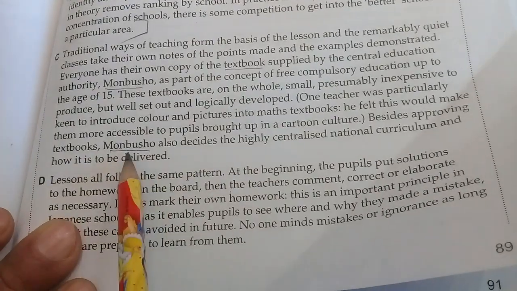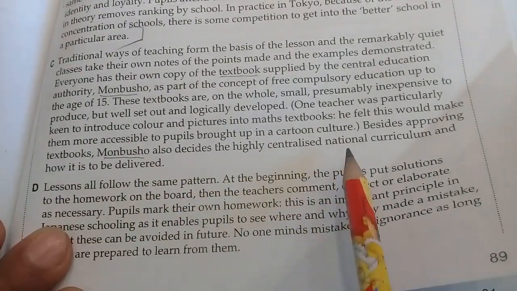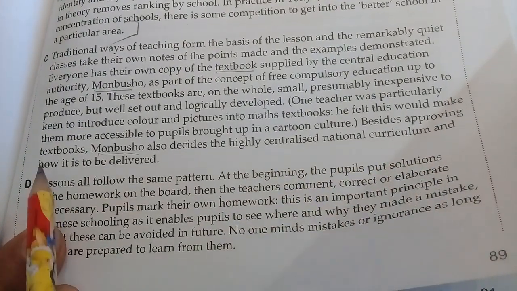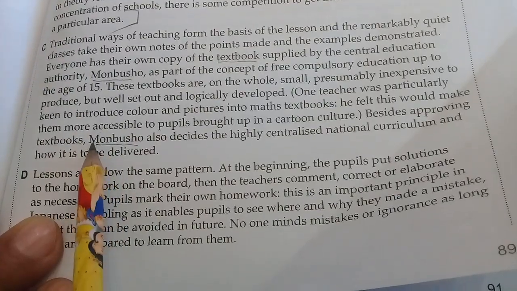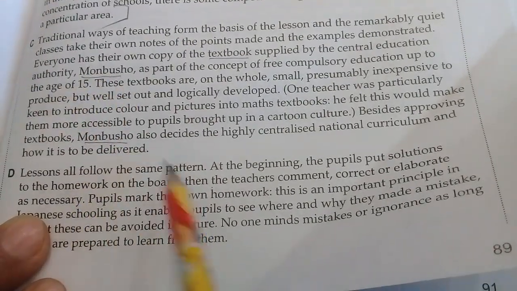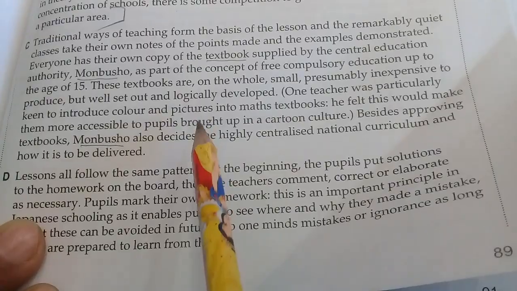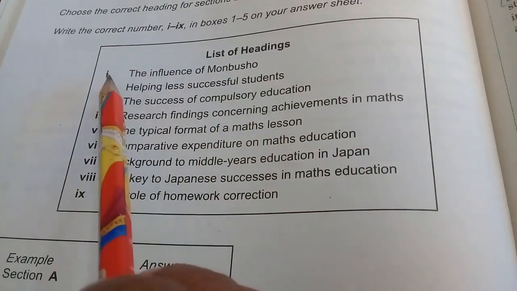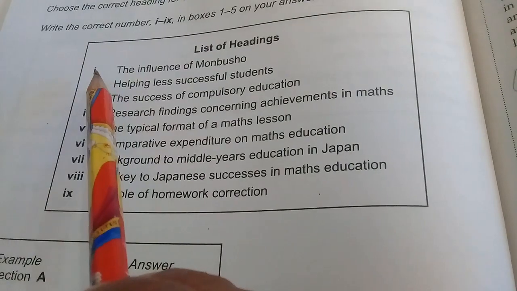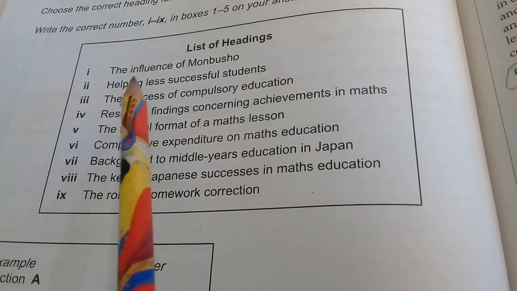And the last one also, you can say, Monbusho also decides the highly centralized national curriculum and how it is to be delivered. So when you read about Monbusho here also, Monbusho has got a positive impact. So after reading this one, we can find here the right place is the influence of Monbusho. Number 1 is the correct answer. Okay, are you getting it or not? I'm giving this information quite clearly.